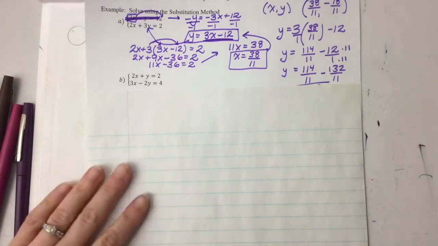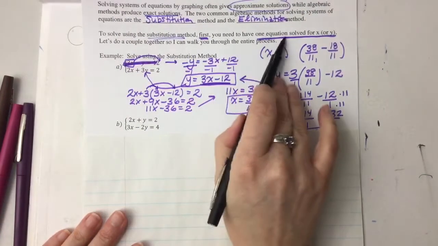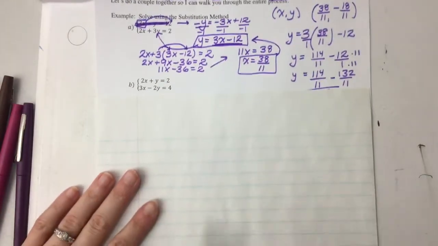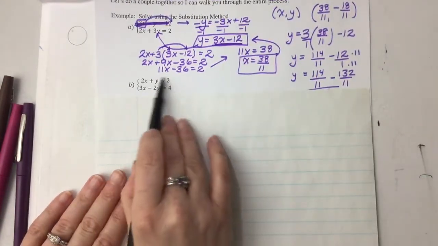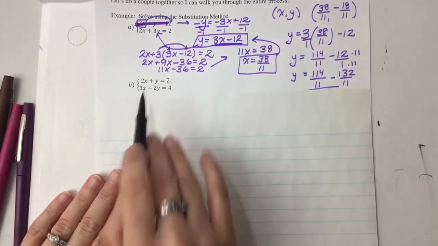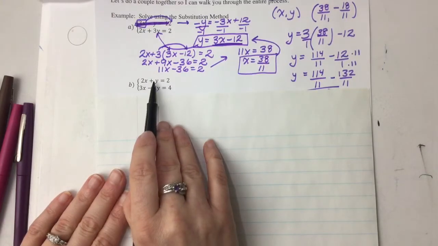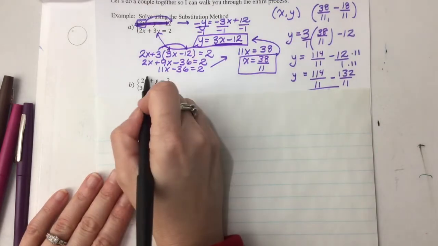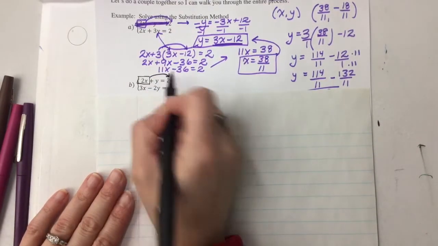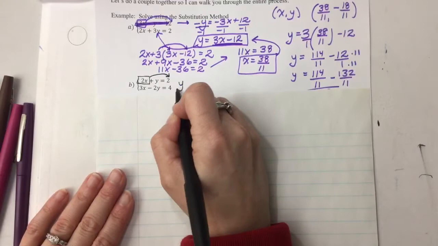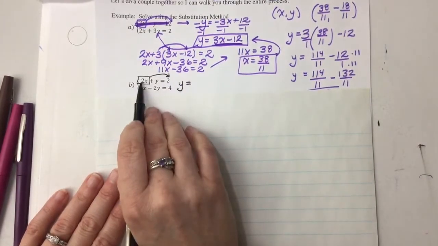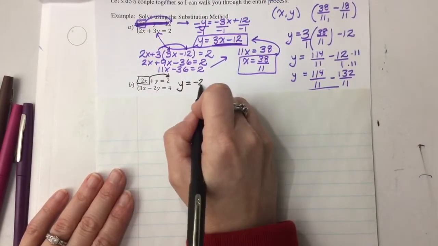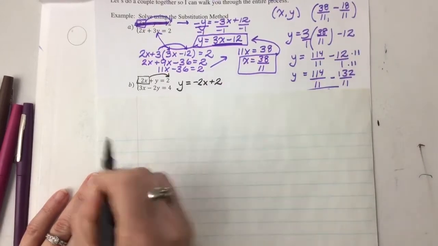So if I am doing substitution, step 1, you need to have one equation solved for either x or y. So again, they did not set us up with that right away. So I need to get a letter by itself. Y does not have a number in the front, so I can easily isolate that. I'm going to go ahead and minus my 2x to the other side. So y equals, the 2x was positive here. When I move it now, it's a negative 2x plus 2.